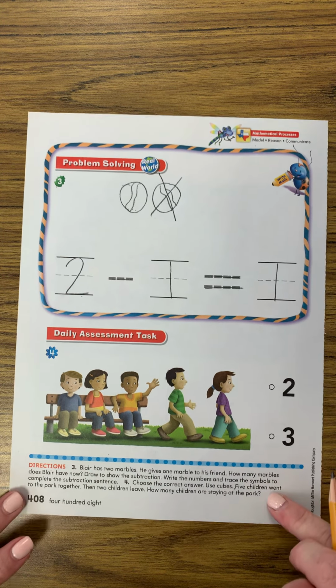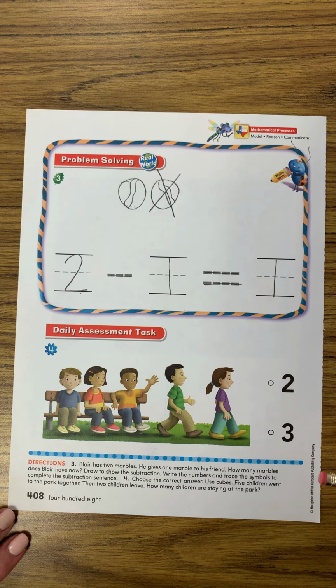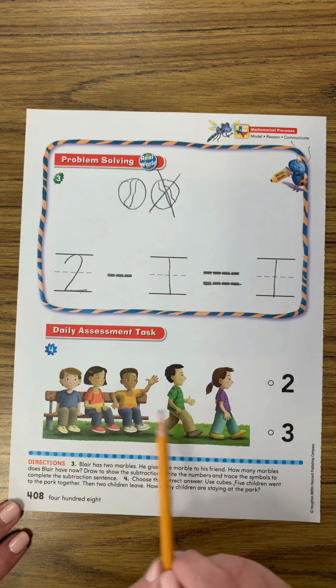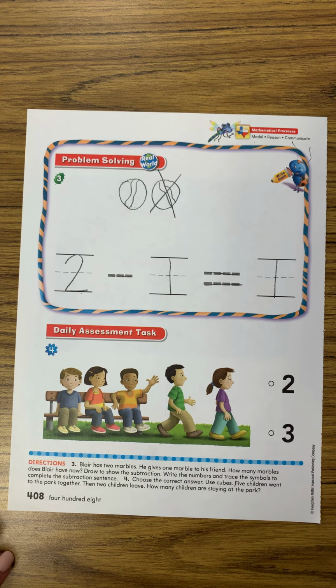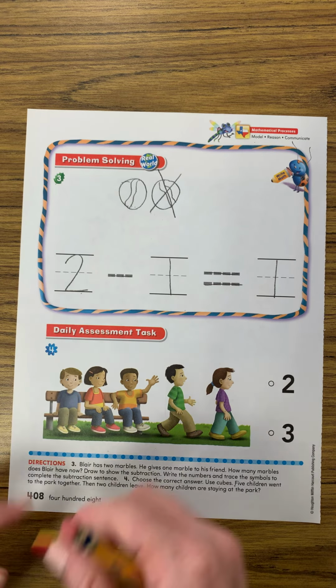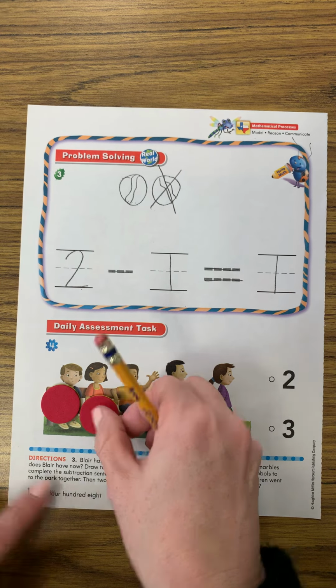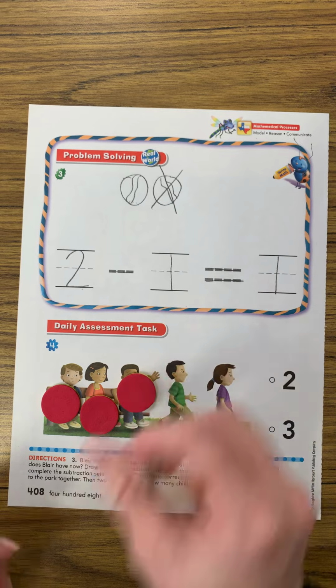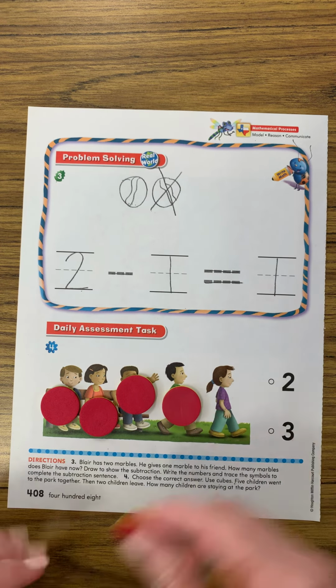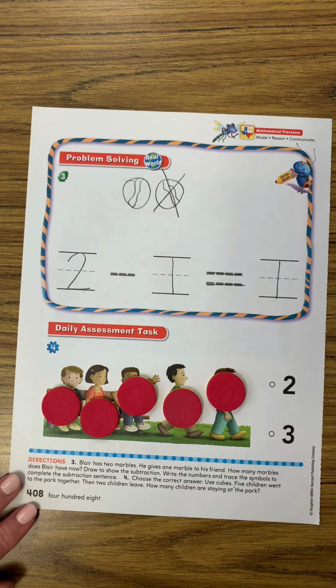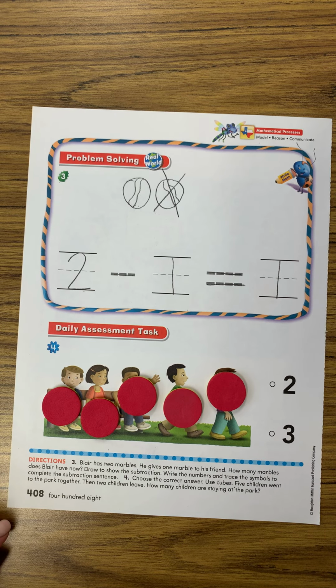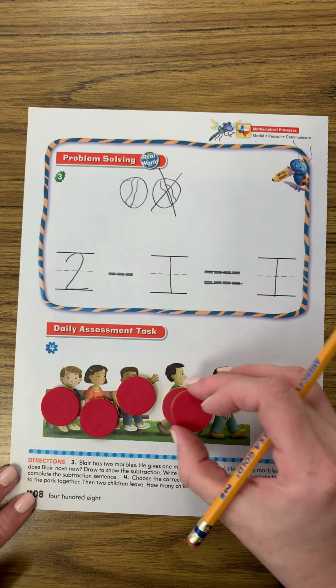Okay, let's read number 4. 5 children went to the park together. 1, 2, 3, 4, 5. And we will put our counters on them. There's our 5 children that went to the park together. 2 of the children left. 1, 2.